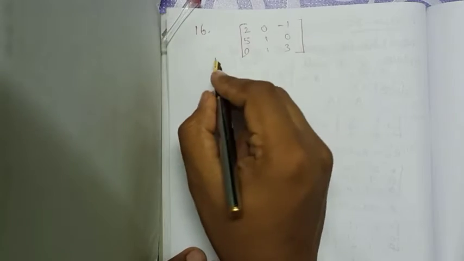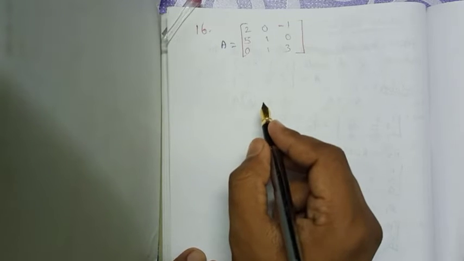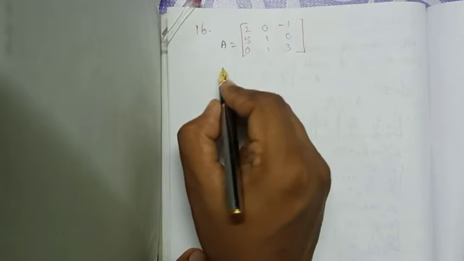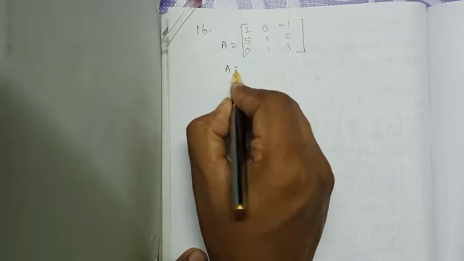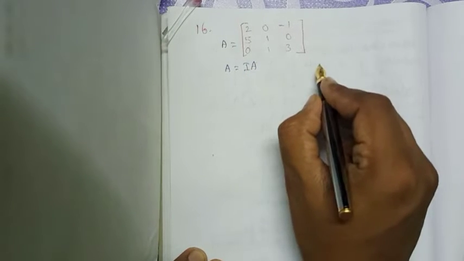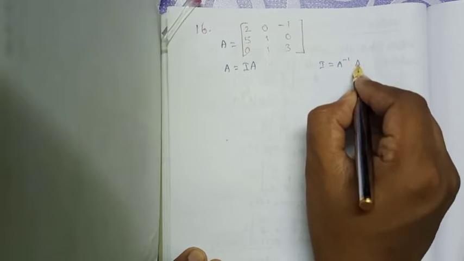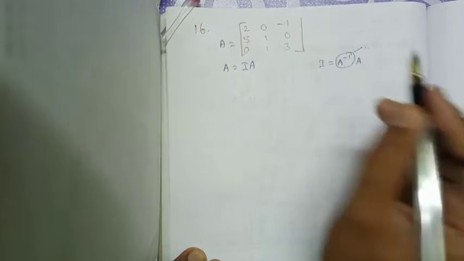So next, sum number 16. We consider the matrix A, which is equal to the 3 by 3 matrix, and we rewrite the given matrix as A equals I into A. We apply elementary row operations and get the final form, I equals A inverse into A. This gives the inverse of the given matrix.